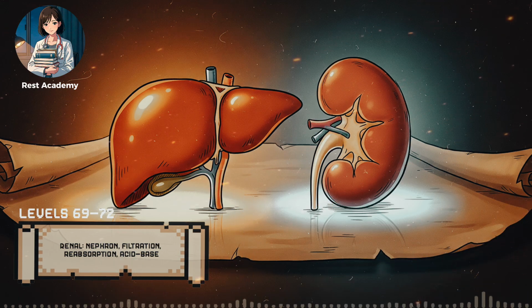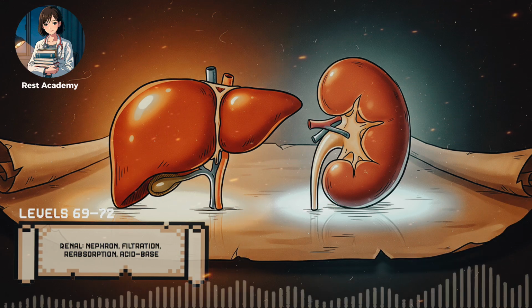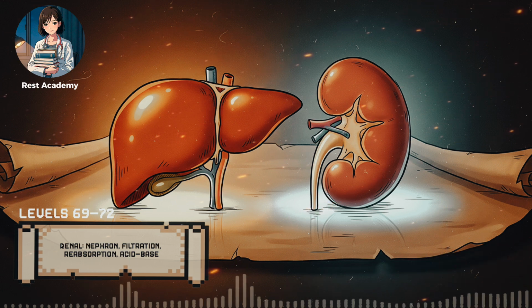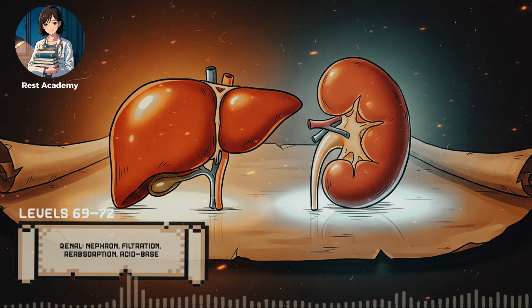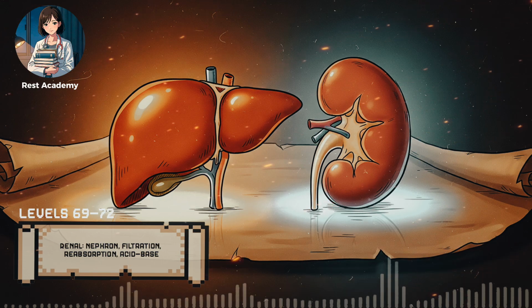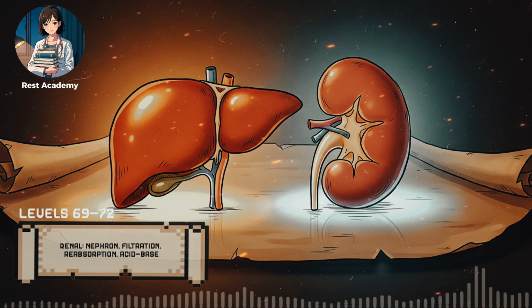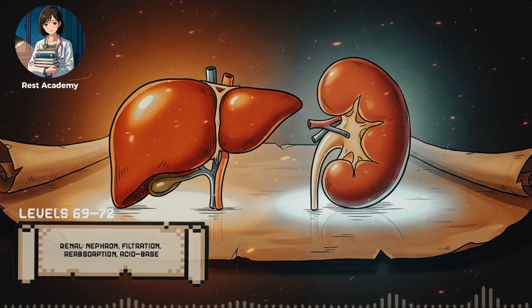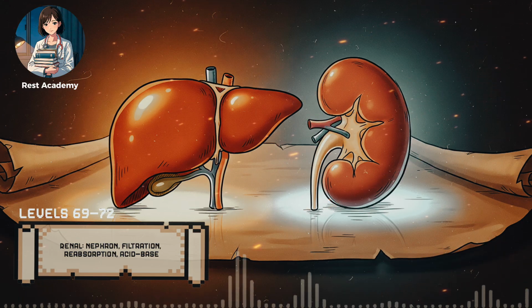The loop of Henle establishes a countercurrent multiplier system. The descending limb is permeable to water but not solutes. Water exits into the hyperosmotic medullary interstitium. The ascending limb, impermeable to water, actively transports sodium, potassium, and chloride out of the tubule. This separation of water and solute reabsorption builds an osmotic gradient that allows for urine concentration in the collecting duct.